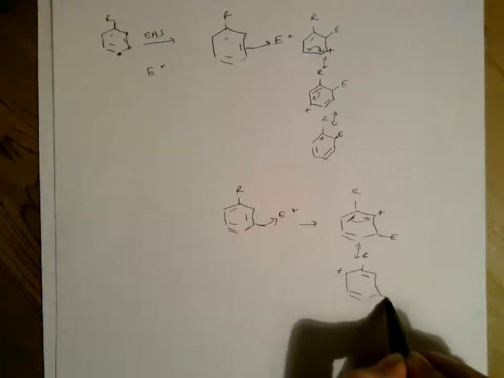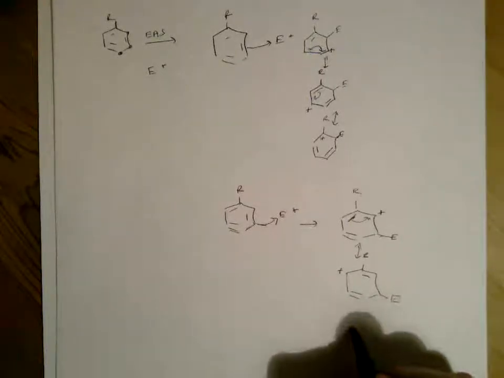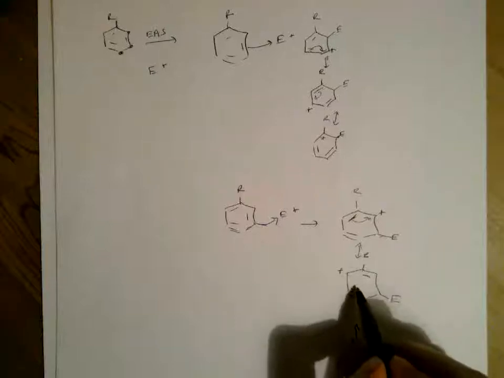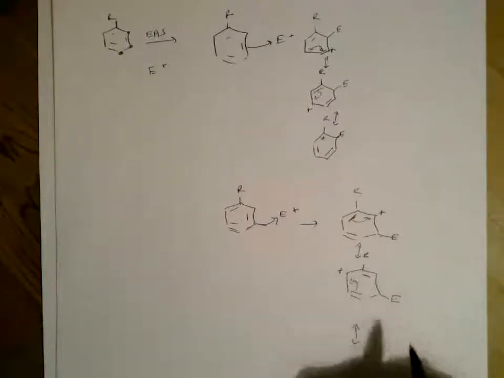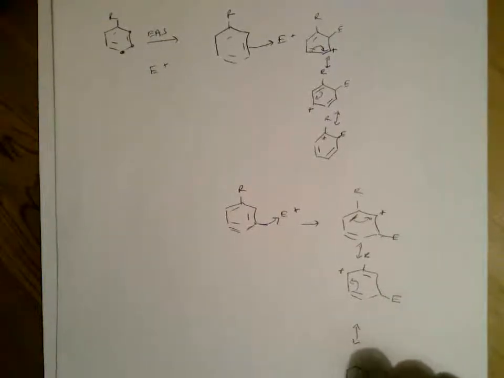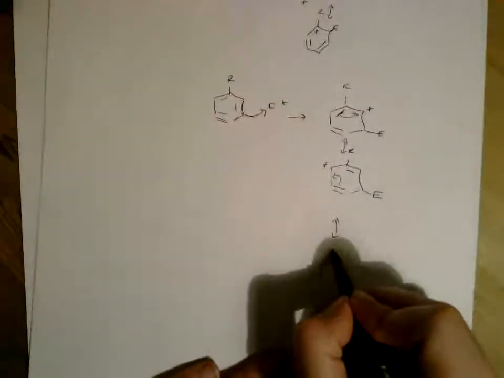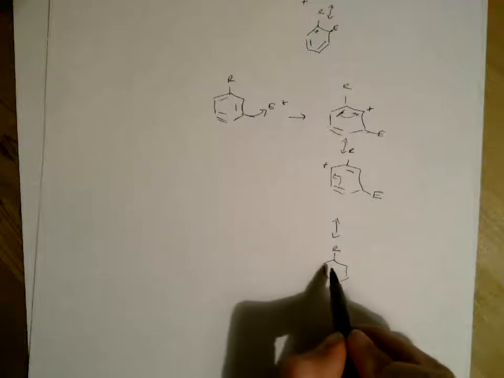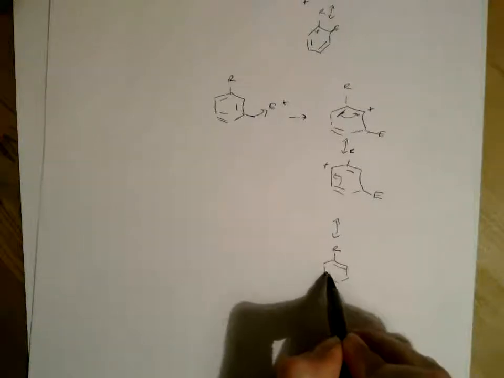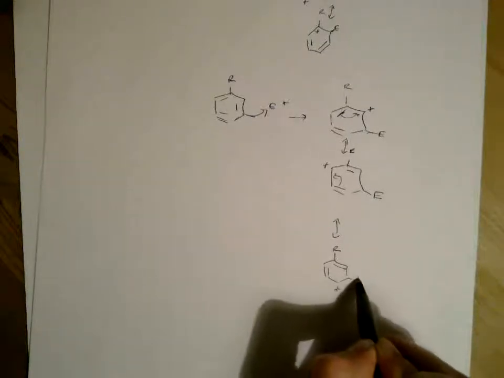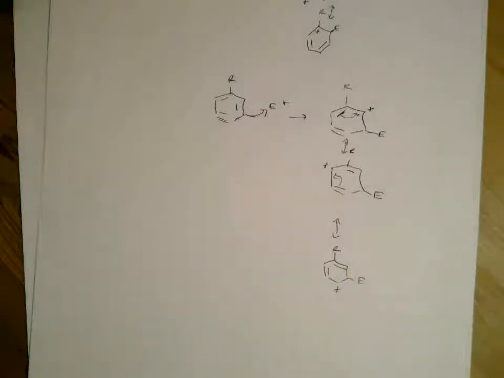This bond hasn't been touched, and our electrophile is still at the meta position. Then these electrons move over to fill in, and your carbocation moves one more spot. So you can see that carbocation moving around the ring.